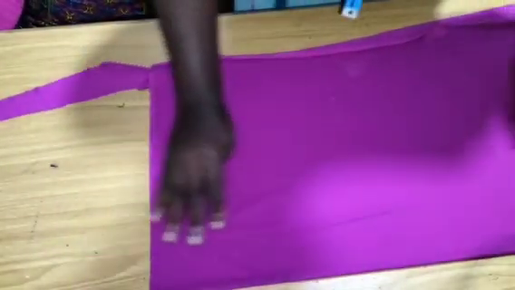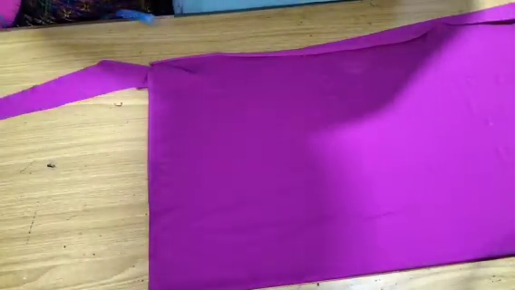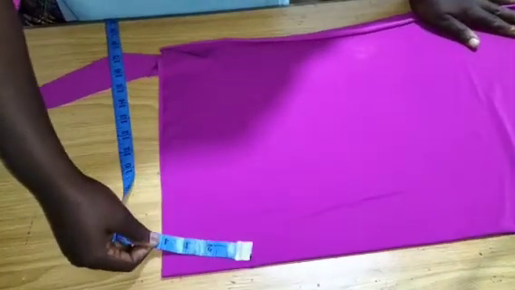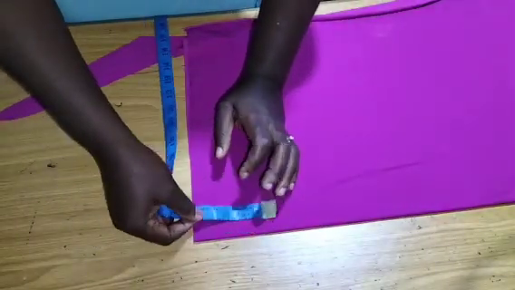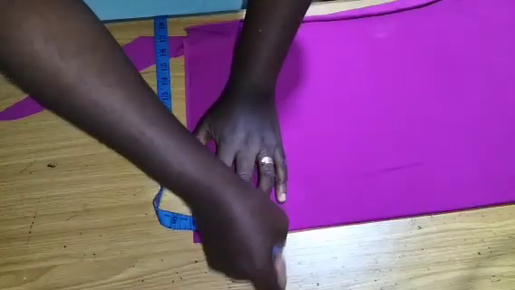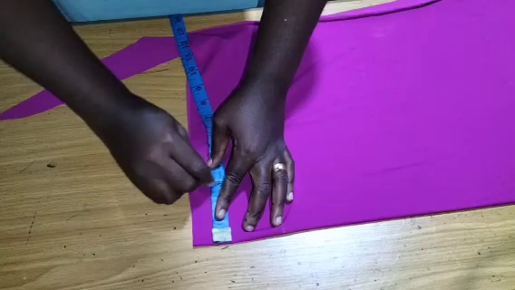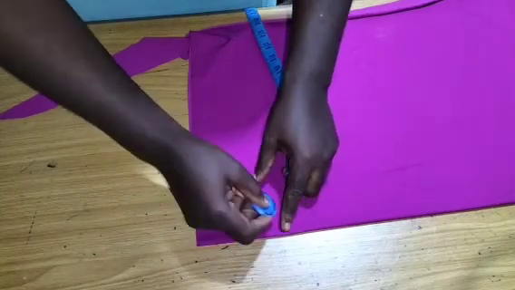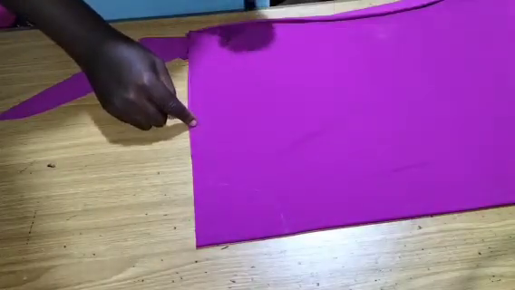So I'll come back to the neckline to measure my neckline for the front. So the neckline for the front, I'm using 3 by 3. So I'll go ahead and from the border line, I'll measure 3 inches by depth, 3 inches by width, and I will create my neckline.